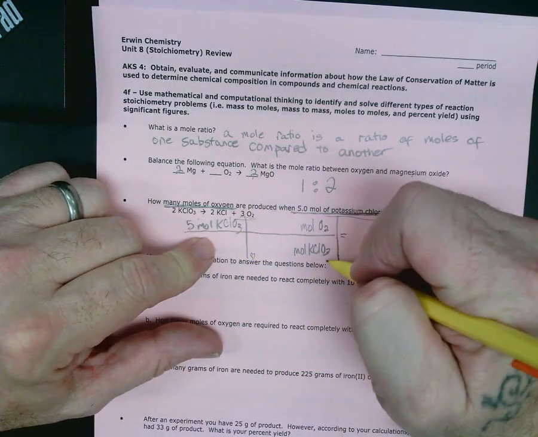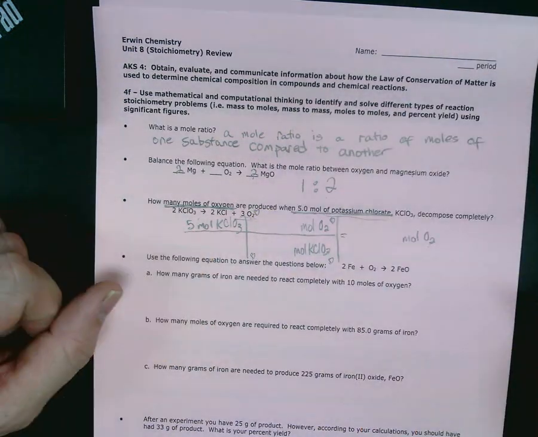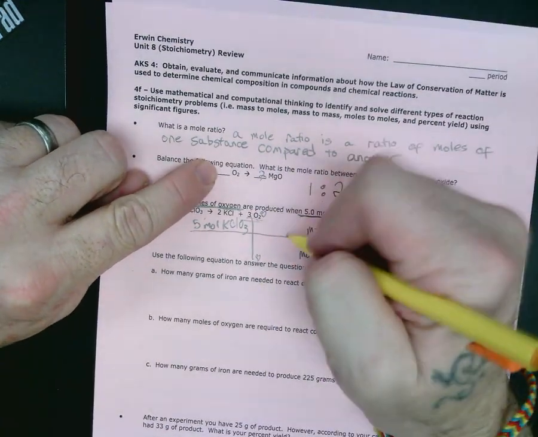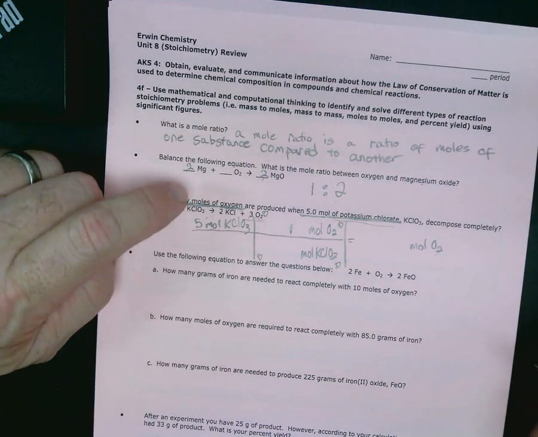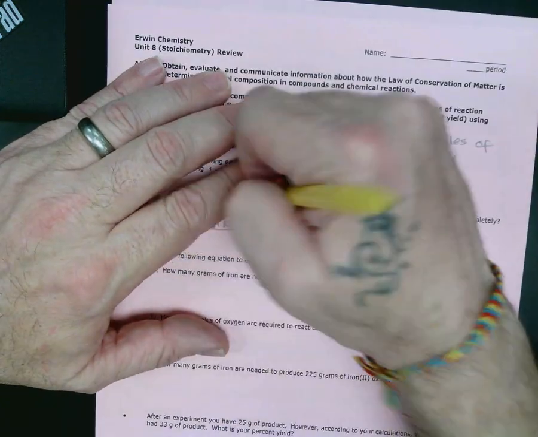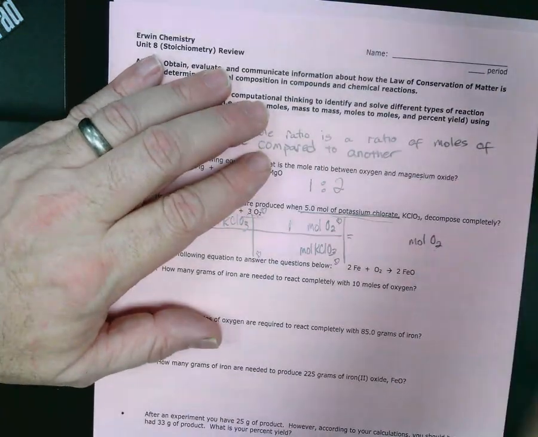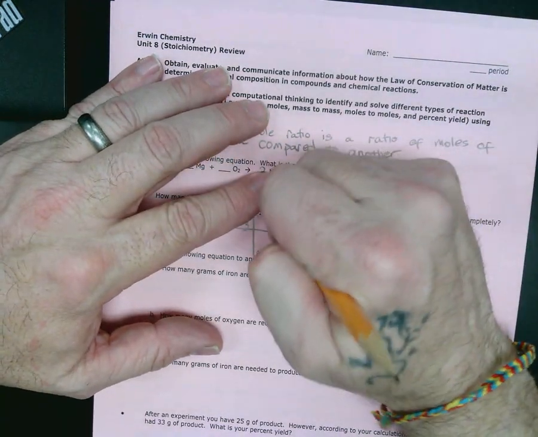And now this is the heart of the problem. This is the mole to mole ratio. So how many moles of O2? Well, I have 1 mole of O2. To how many moles, oh sorry, I don't have 1 mole of O2. I'm looking at the wrong equation. Don't do that. Helps if you look at the right equation.